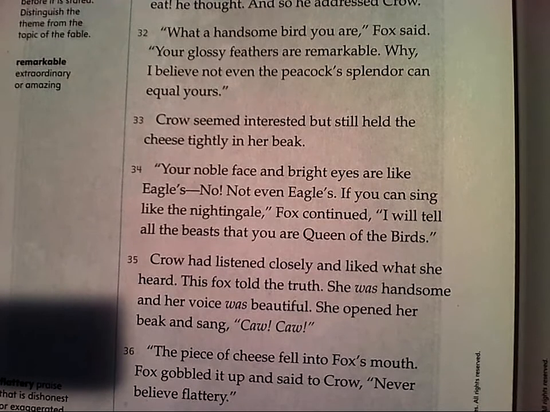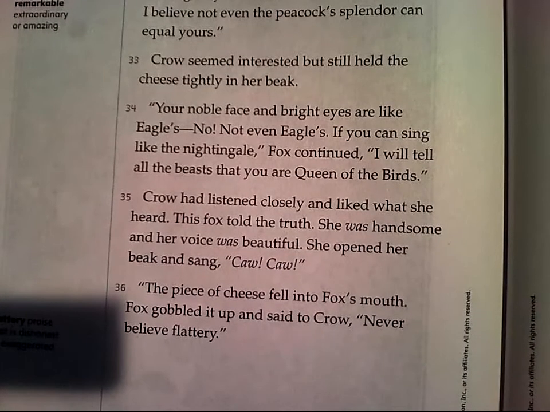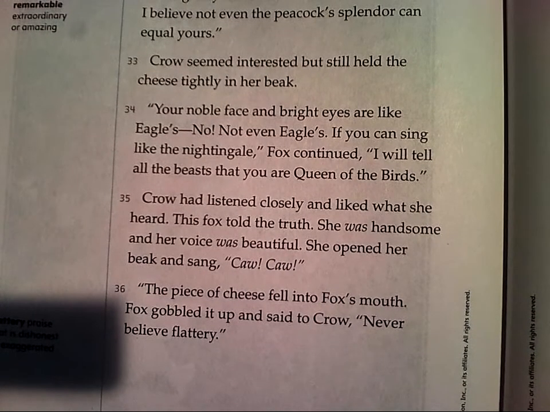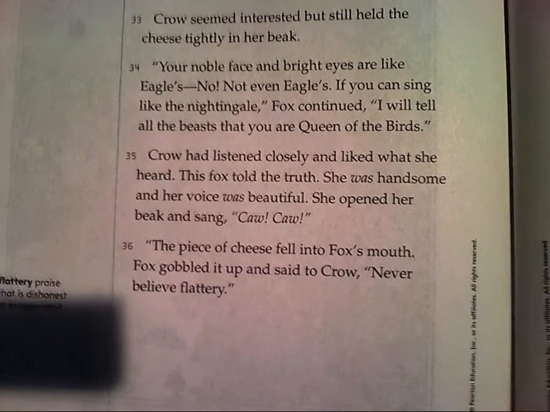Crow had listened closely and liked what she heard. This Fox told the truth. She was handsome and her voice was beautiful. She opened her beak and sang, "Caw, caw." The piece of cheese fell into Fox's mouth. Fox gobbled it up and said to Crow, "Never believe flattery."